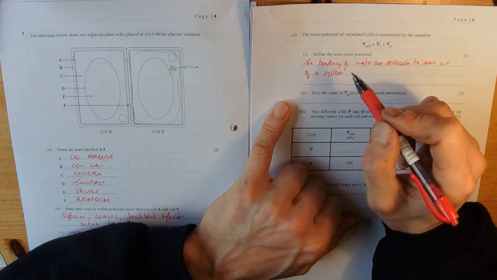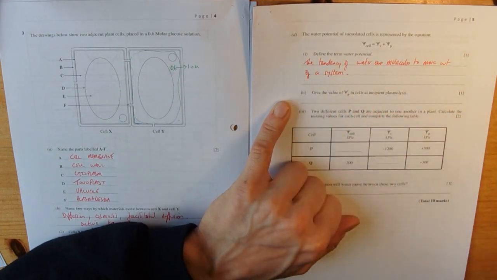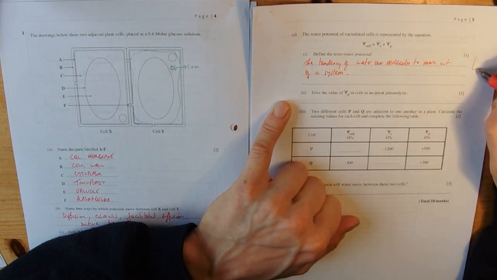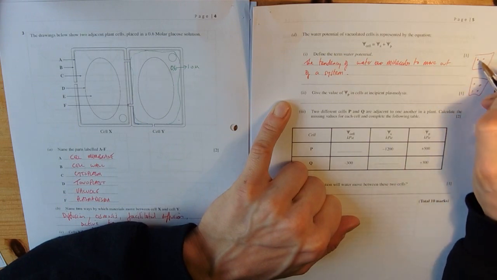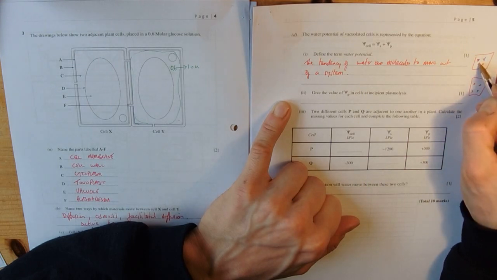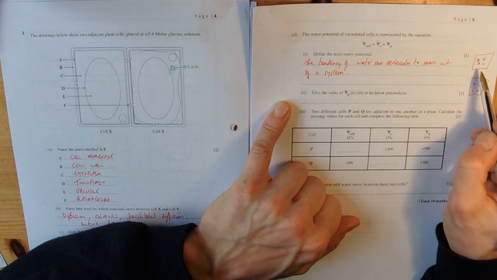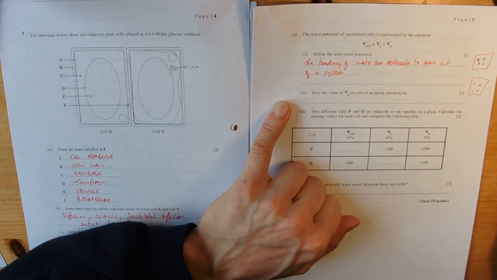You could also talk about the free energy of water molecules. So, for example, if you've got a system with water molecules there and a similar sort of system there, if they are attached, if they are solutes dissolved in water, then there's less free energy of the actual water molecules.